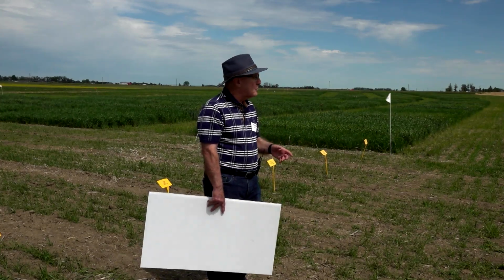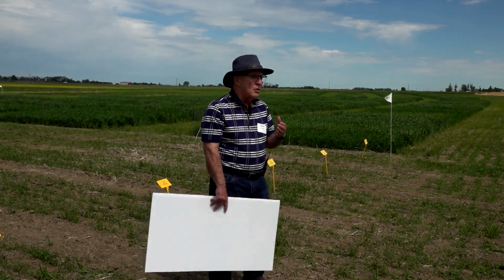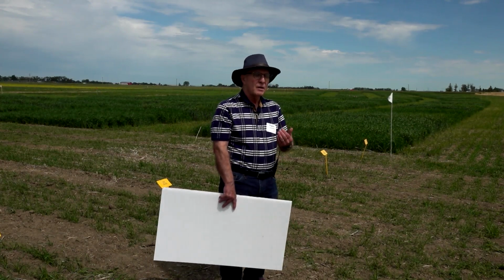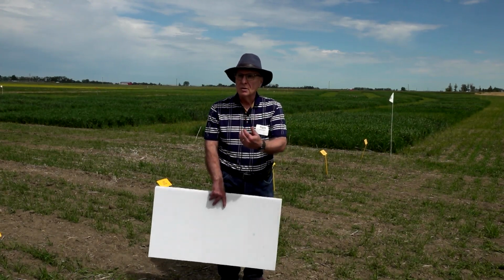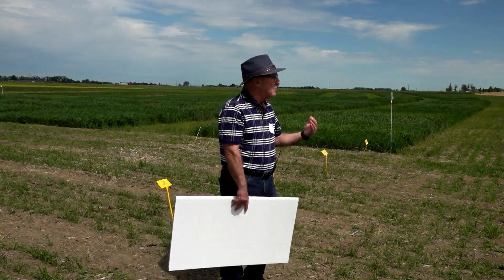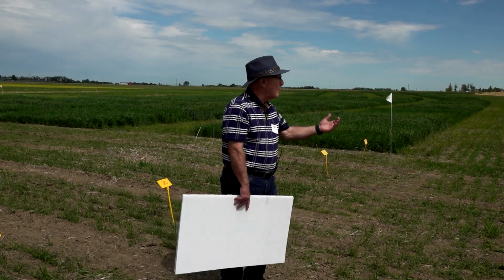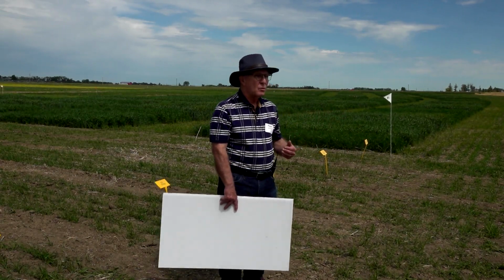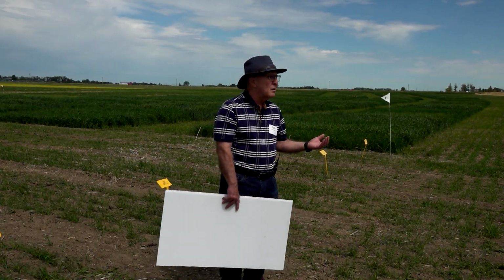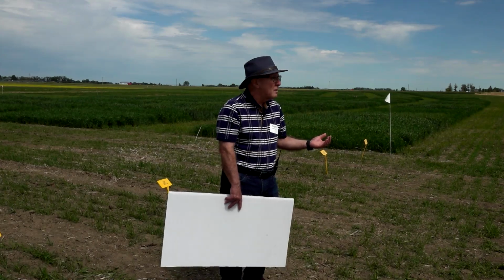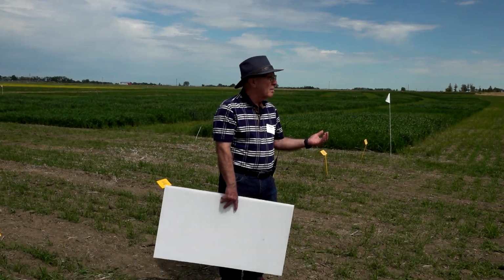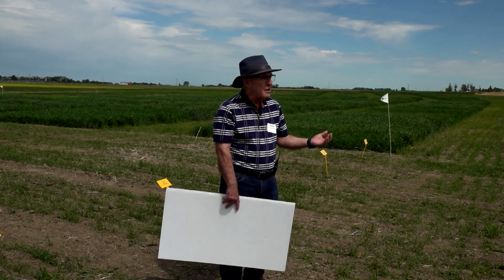So the moral of the story is that if you have a product that increases the nitrogen uptake, and your recommended rate is 100 pounds, why would you use 100 pounds with that product? It doesn't make any sense. You should be using maybe 80.